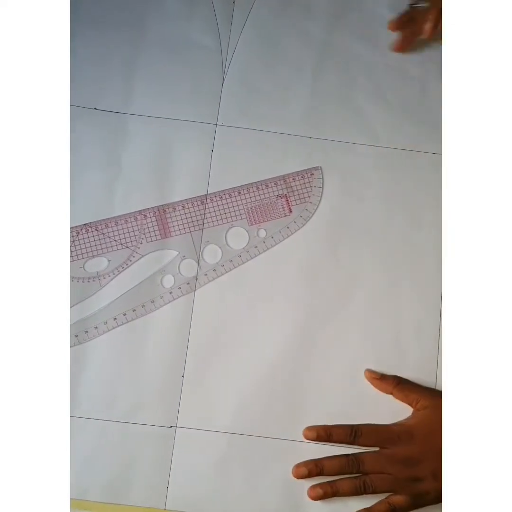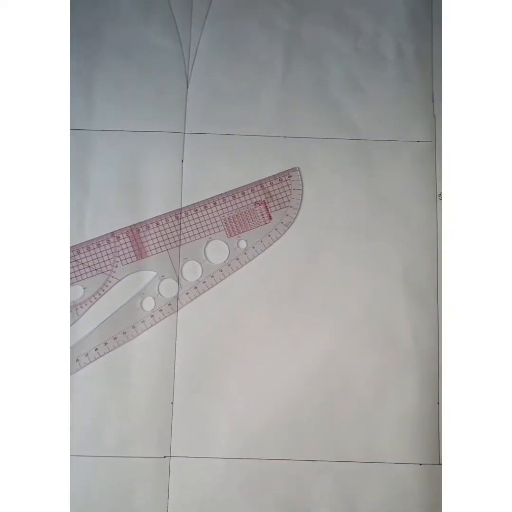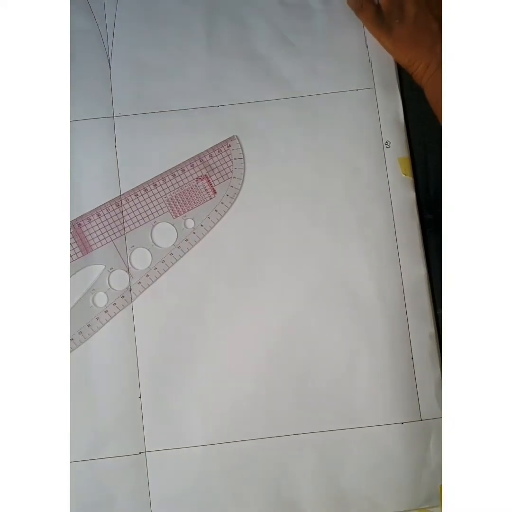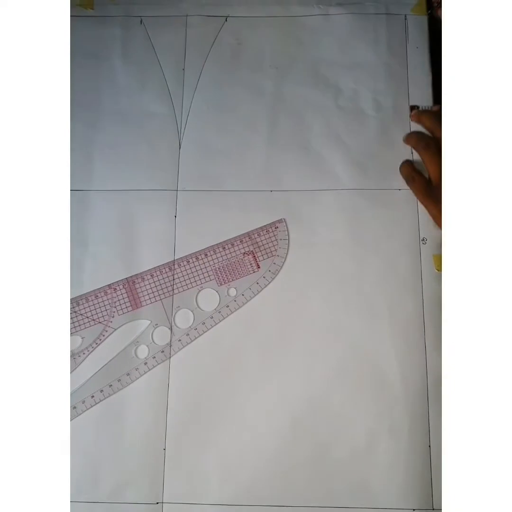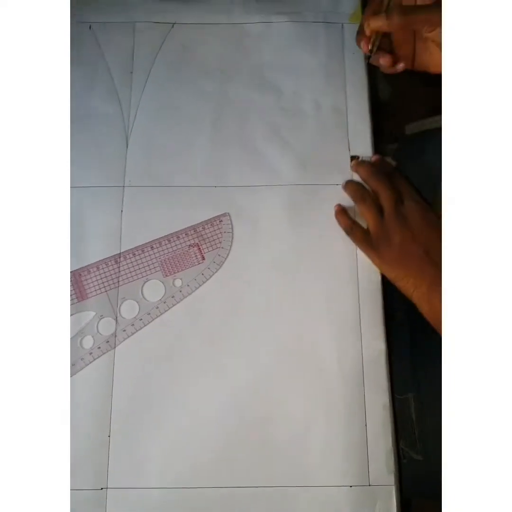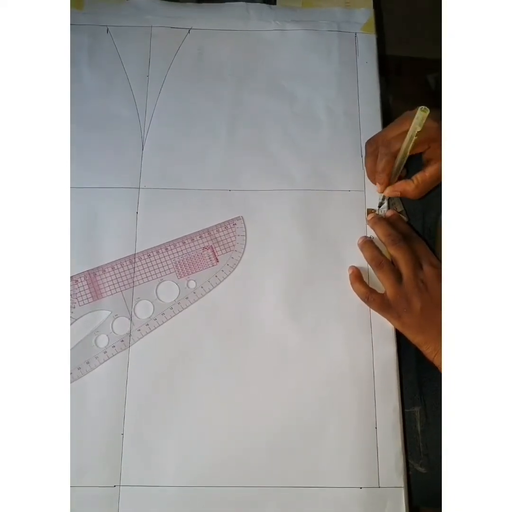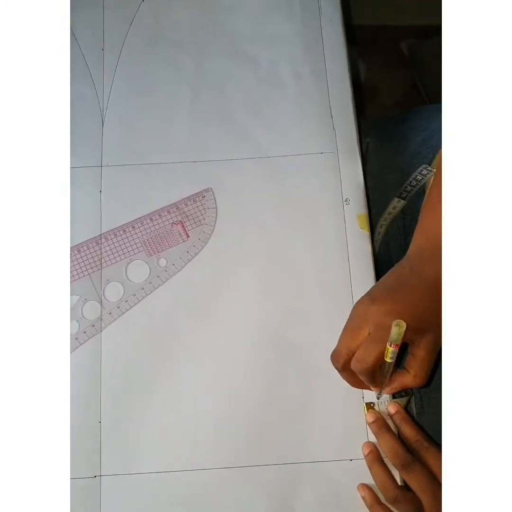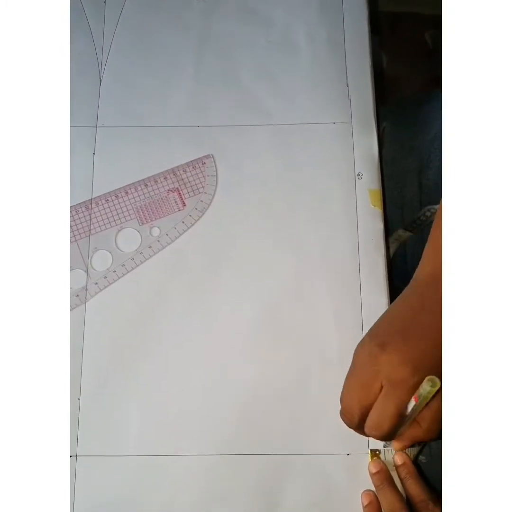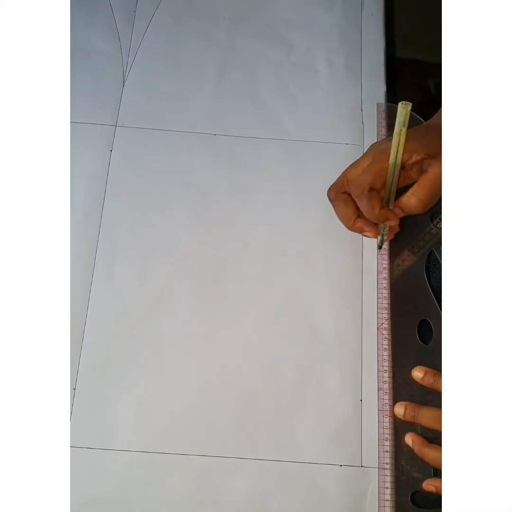Let's use ½ inch to do that, because I need to do the slits and there's no space to do that. But if you have a bigger space, just use 1 inch. 1 inch is better.